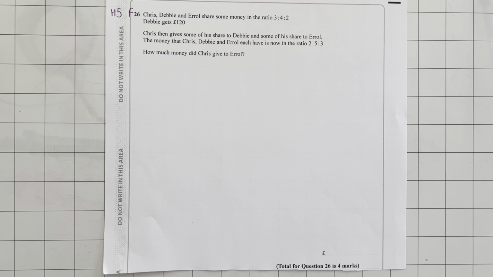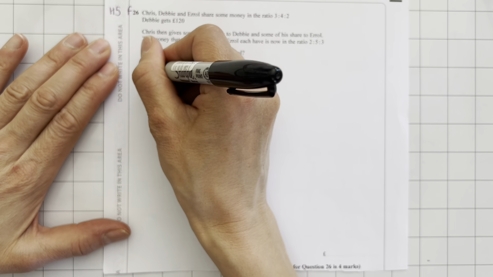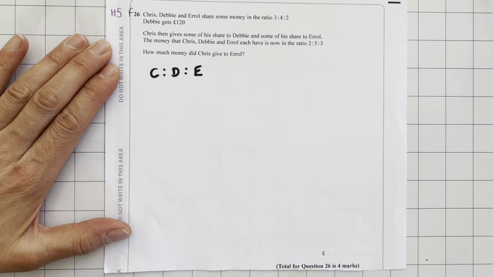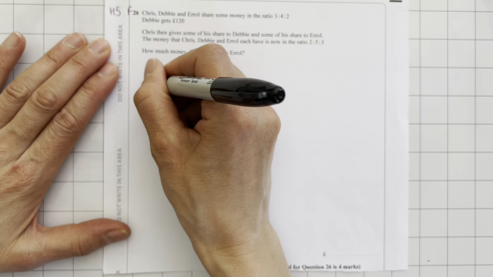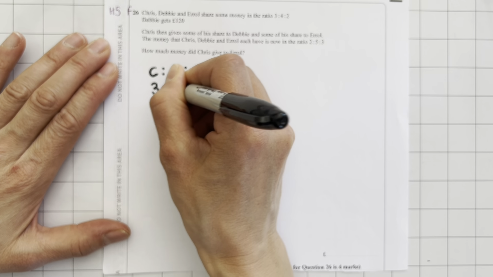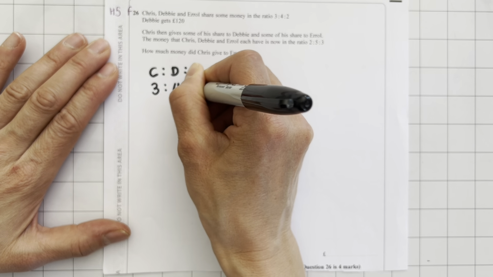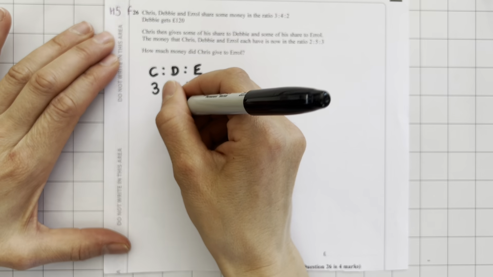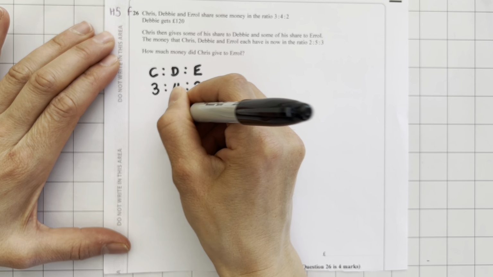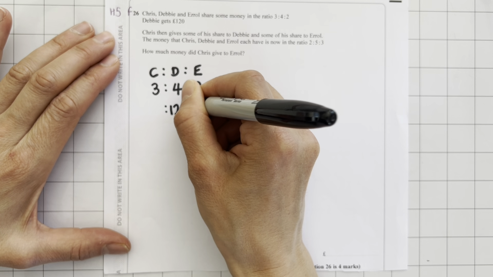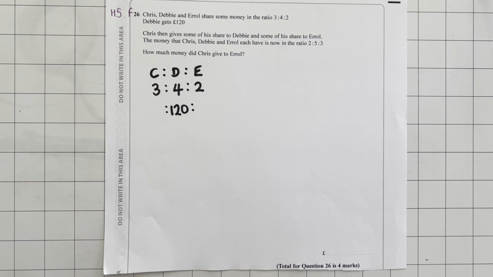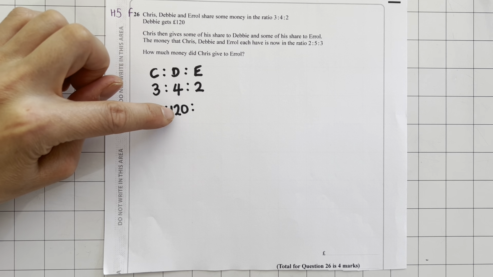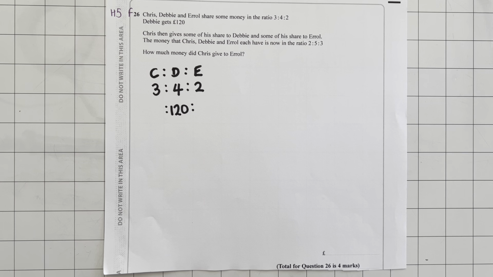Welcome back. So we know that Chris to Debbie to Errol share the money in the ratio 3 to 4 to 2. And we know that Debbie gets 120. So here we can see that Debbie has 4 parts and they are equal to 120.